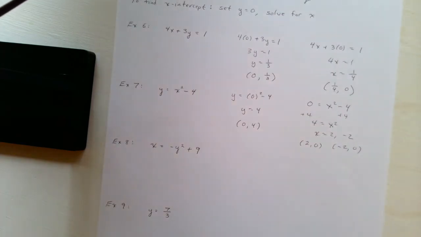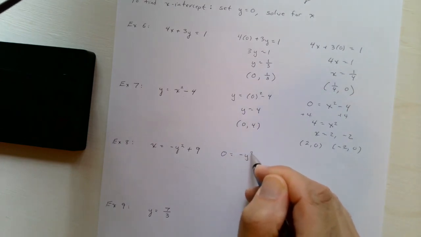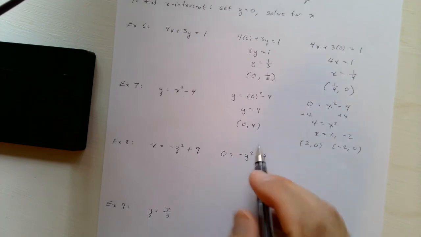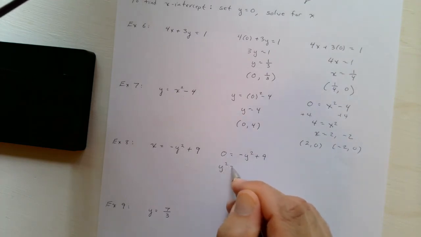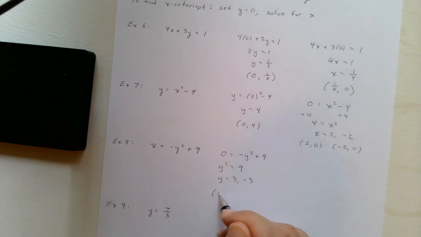For example 8, to find the y-intercept, we set x equals 0. Similarly, we could add y squared to both sides, and then take the square root, get 3 and -3, so you get (0, 3) and (0, -3).